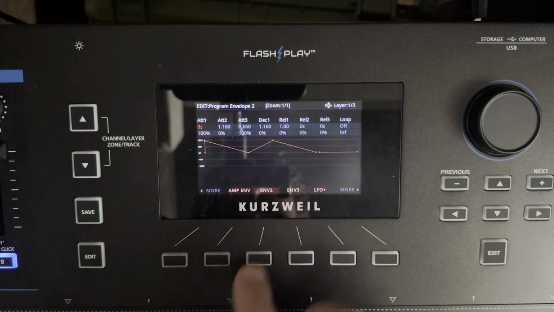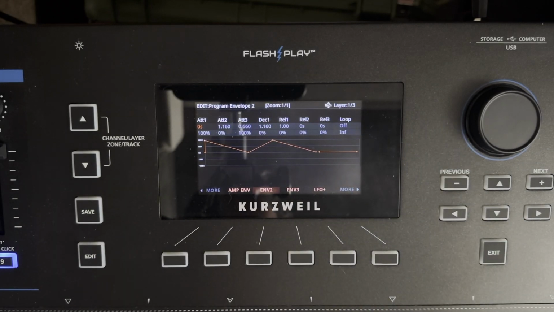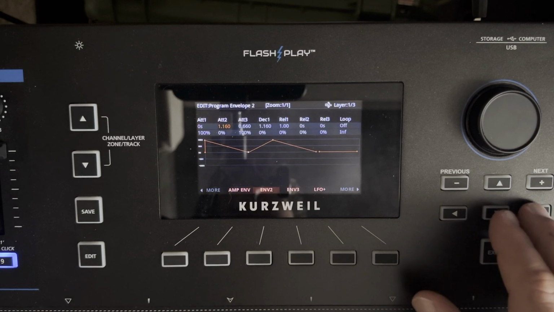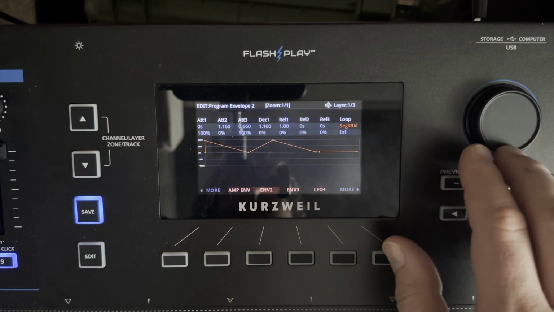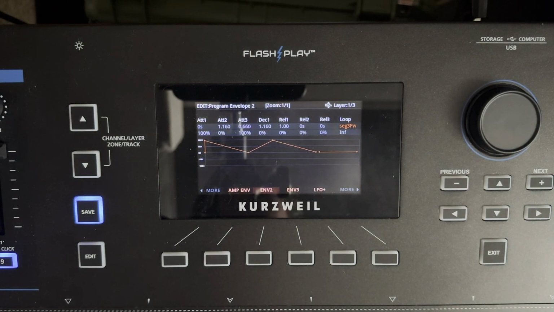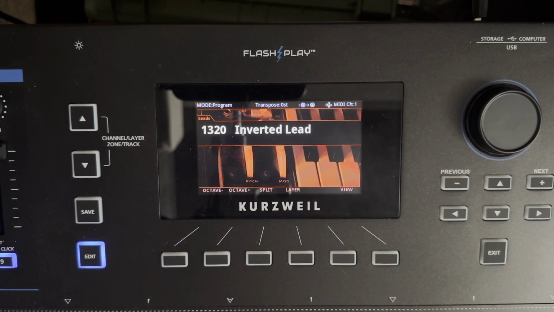Envelope 2, if we go look at envelope 2, we can see it's doing that shape. So that explains that. We could turn loop on, so it actually loops that. Kind of cool, right? This kind of stuff is a good way to learn how this is working, just taking apart these patches and seeing how they work.